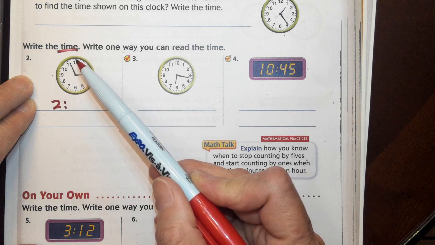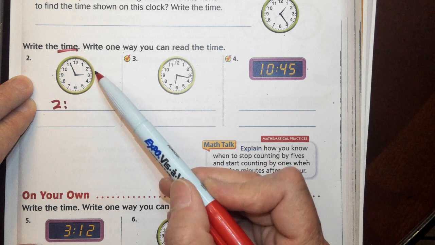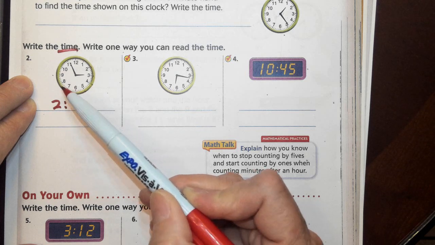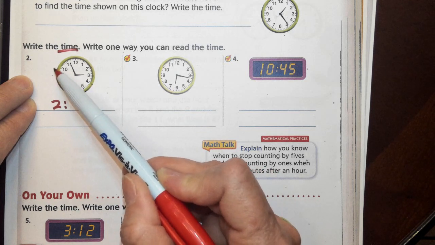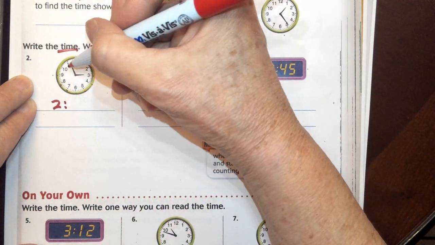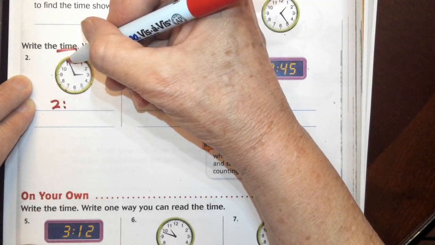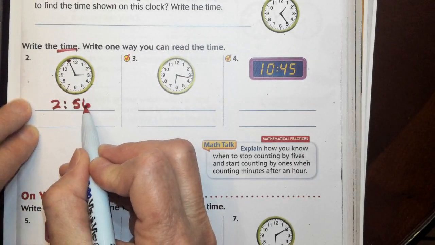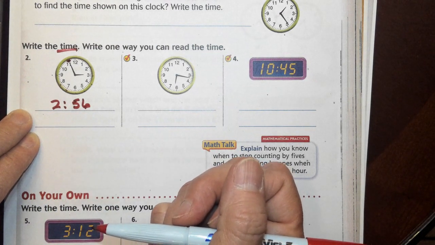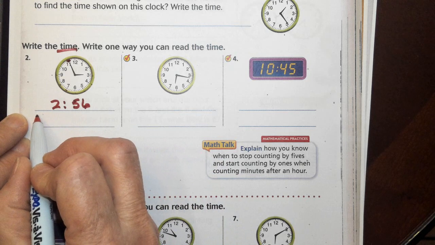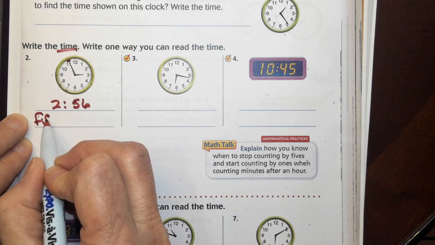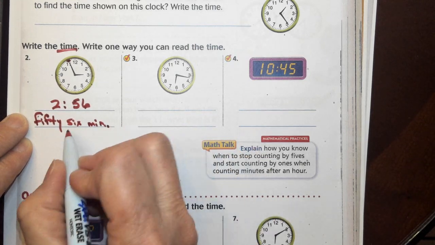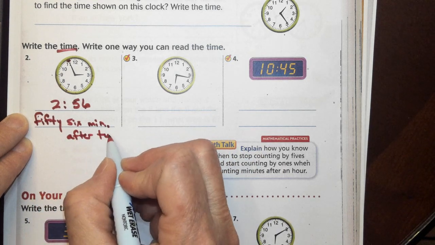We start at the 12. We count by 5s. 5, 10, 15, 20, 25, 30, 35, 40, 45, 50, 55. And look at that. It goes one more minute past the 55, so it's 56. 2:56. Well, we could read the time as 56 minutes after 2. So we're going to abbreviate minutes there, after 2.